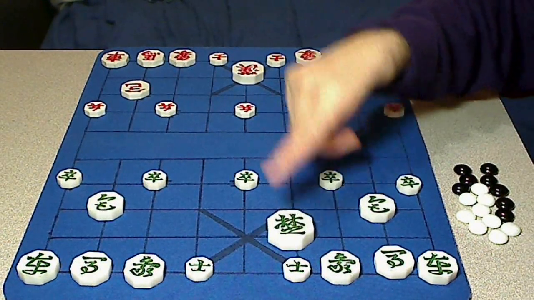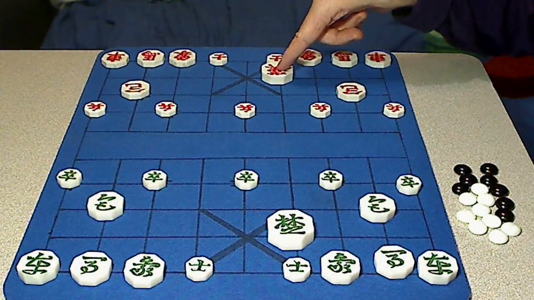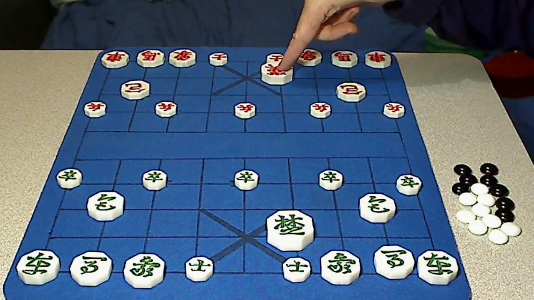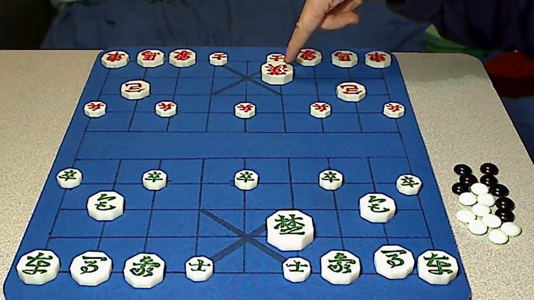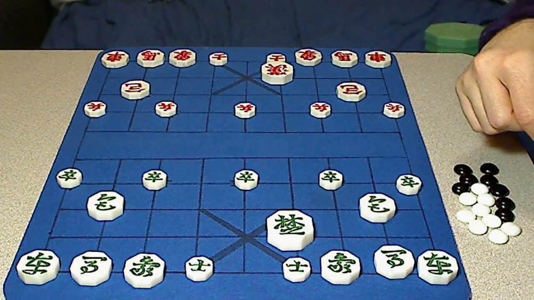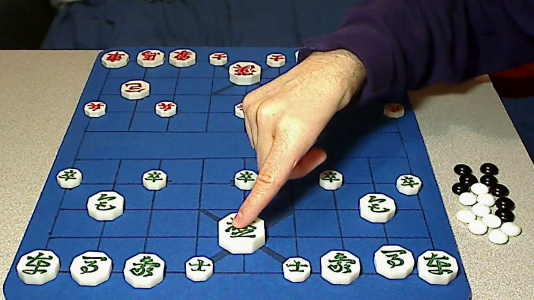Okay, if you're familiar with Chinese chess, you may know that there is a rule against opposing generals. The rule says that you cannot have two generals on the same file with nothing in between them. But we do not have this rule in Korean chess. Here's how it works in Korean chess.